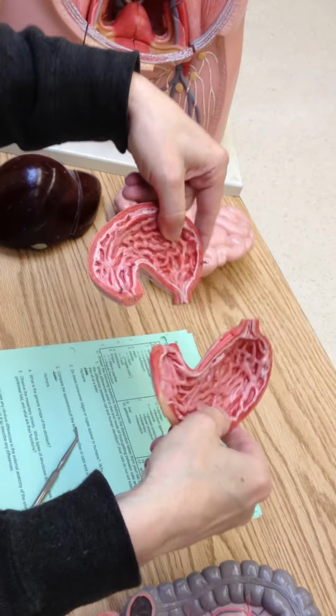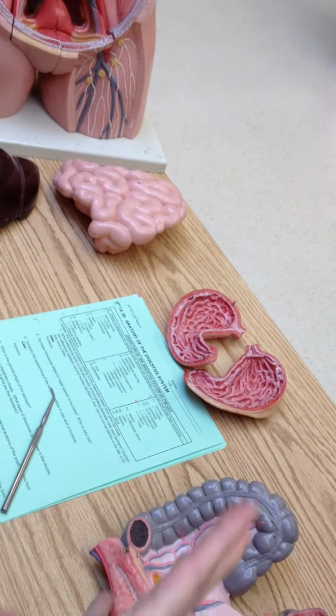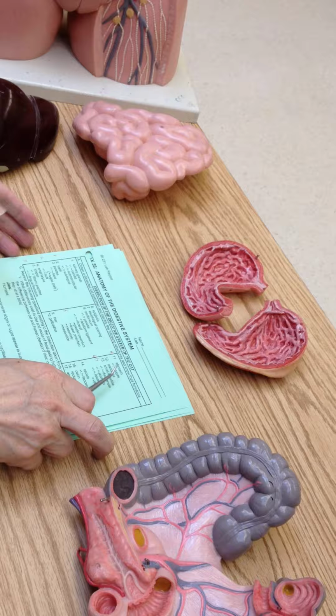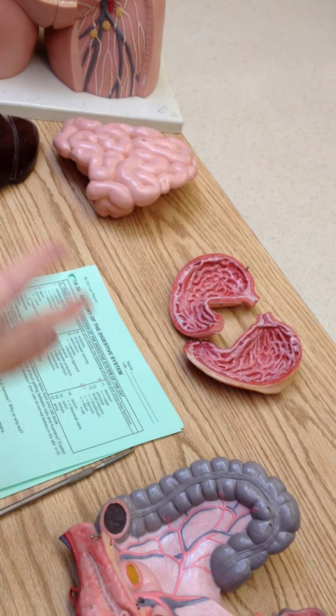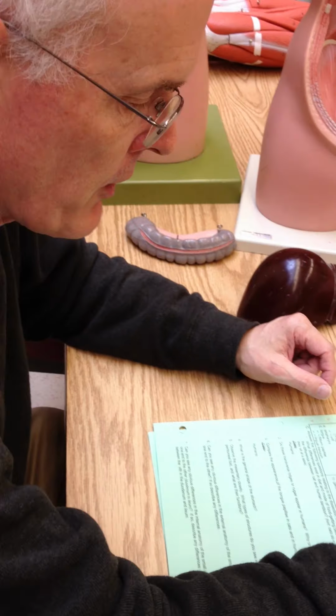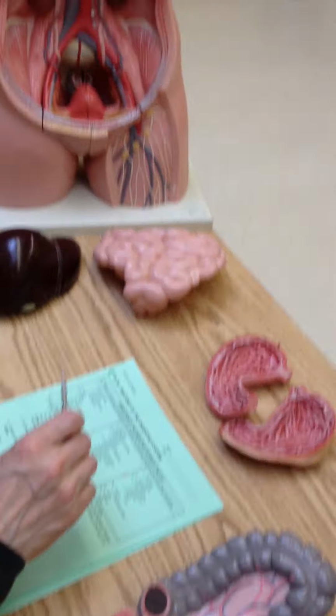So the bladder is the same way inside. Anything that's going to go through a lot of expanding and contracting is going to have that ridging effect to allow that to happen. So those are the rugae inside the stomach.